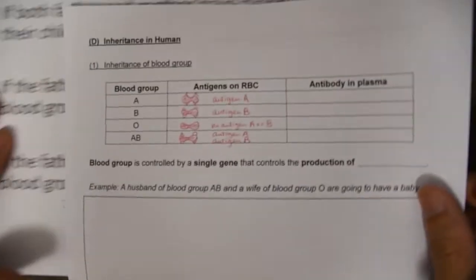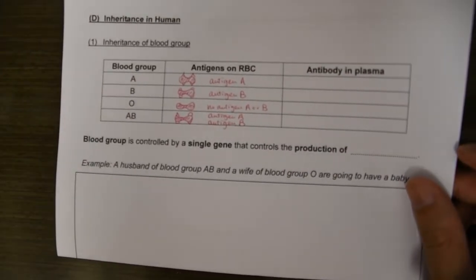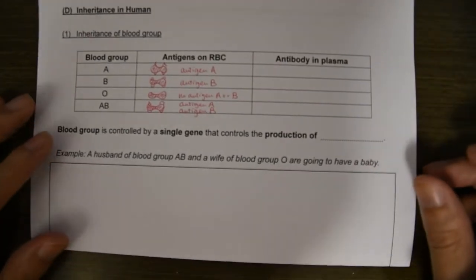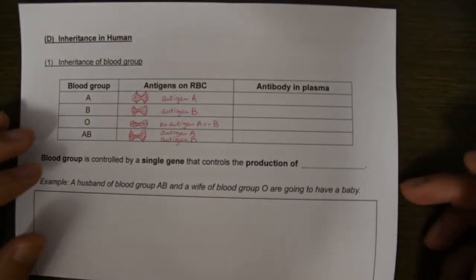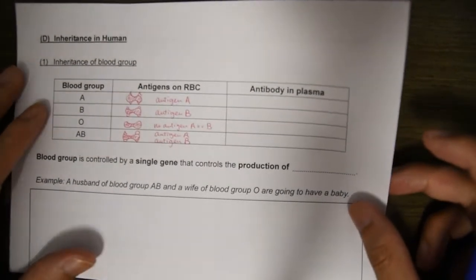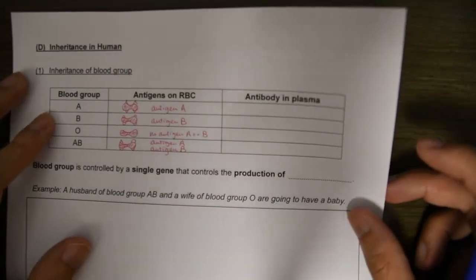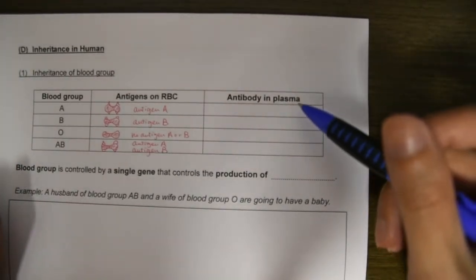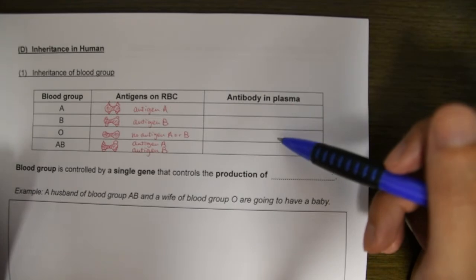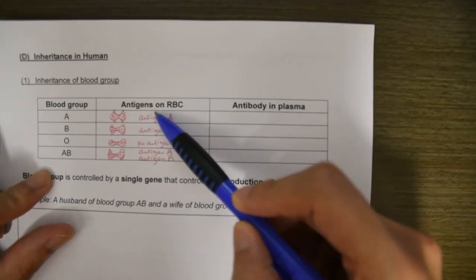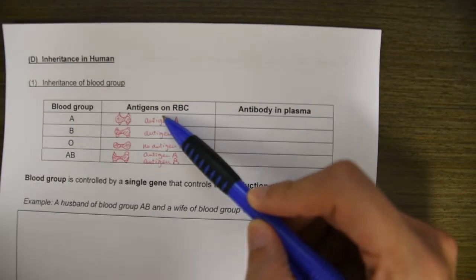Now, coming up next, after understanding the inheritance of blood group in humans, we also need to learn an idea called blood transfusion. To understand the idea behind transfusion, we need to understand that the ABO blood group is defined by the antigens present on the red blood cell.